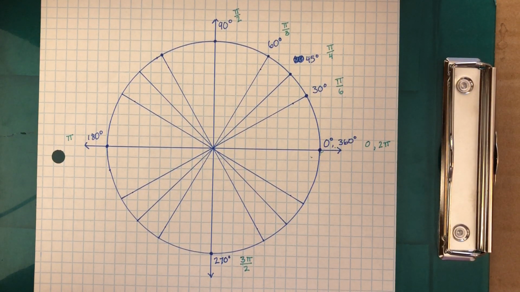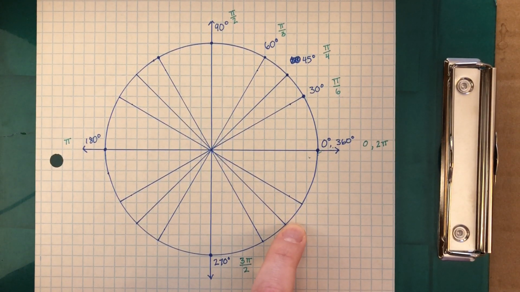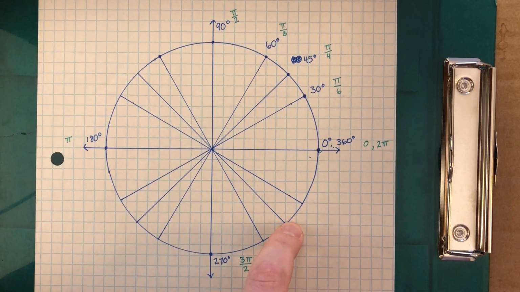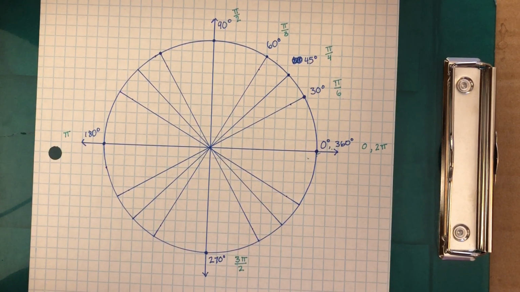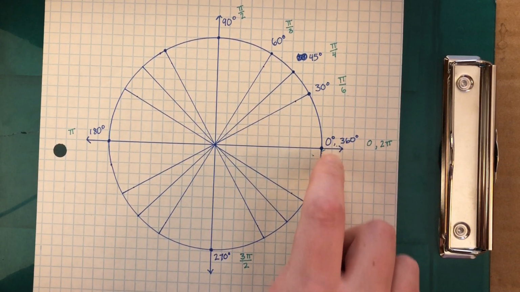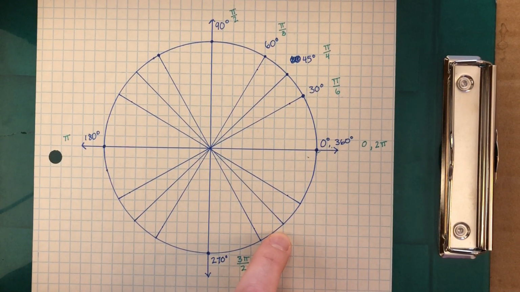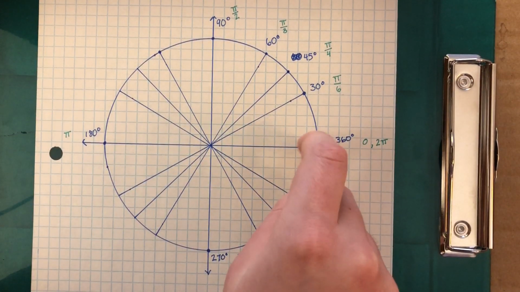So for another example, if we were talking about this point, let's think about 2 different ways we could describe the angle needed to get to this point on the unit circle. One way would be to start here at the positive x-axis and go 45 degrees in this direction, which would be negative 45 degrees. Or if we were only going to go in the positive direction, we could start here.